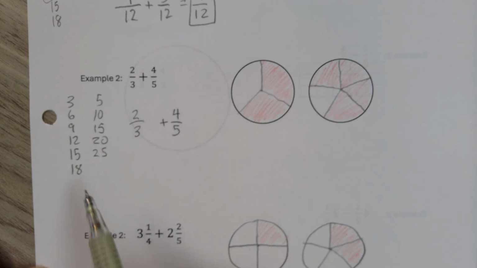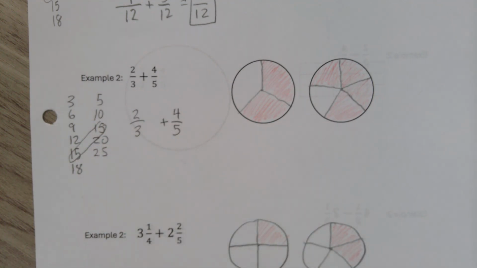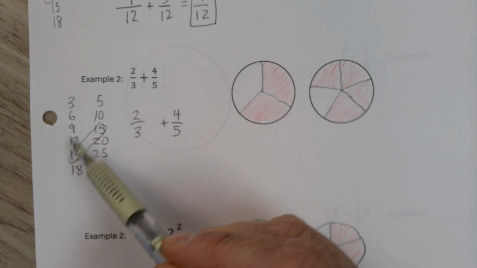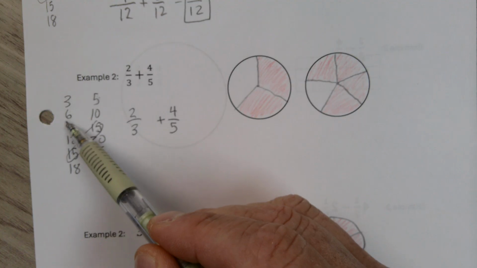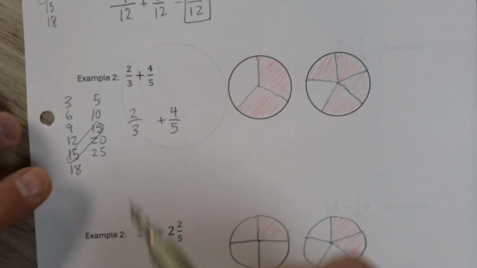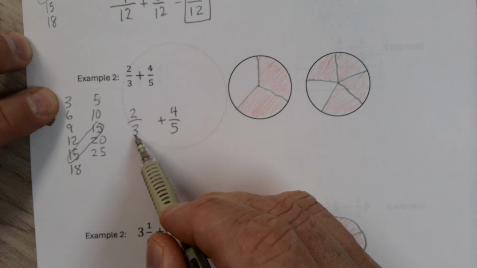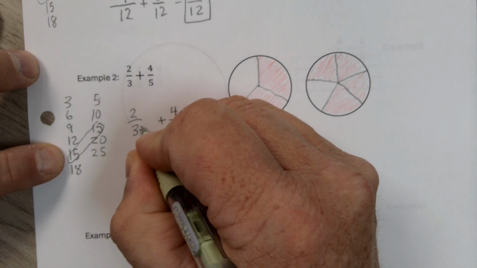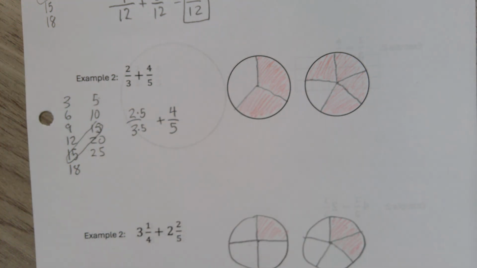And when I look at this list, what number is the same in each list? Well, 15 is the same in each list. In this one, it's the 5th one down. In this one, it's the 3rd one down. So 1, 2, 3, 1, 2, 3, 4, 5. So going to the list with the 3 at the top, which is this denominator, looks like we would need to multiply this by 5. So that means each piece needs to be cut up into 5 sections.